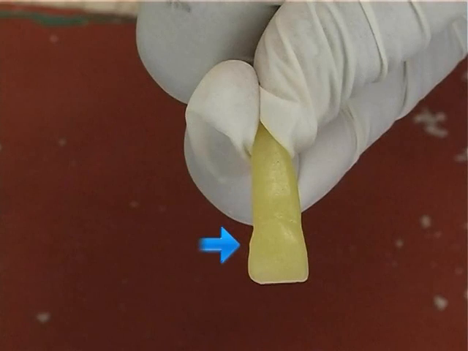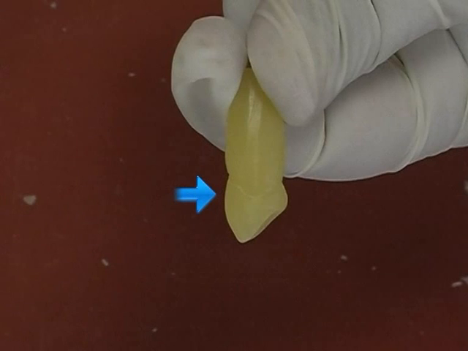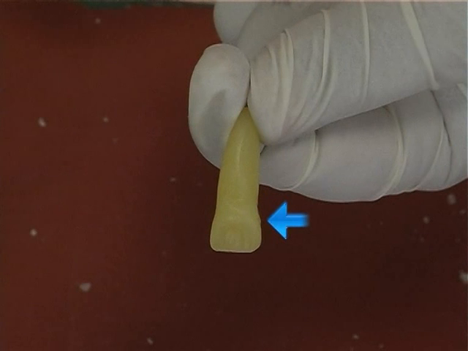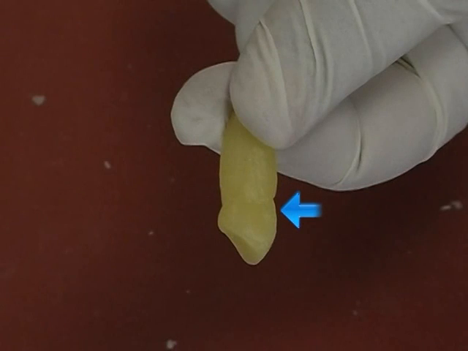This is the labial aspect, mesial aspect, palatal aspect and the distal aspect.